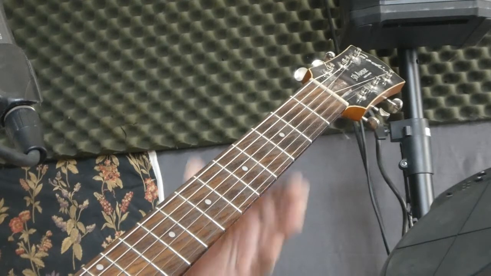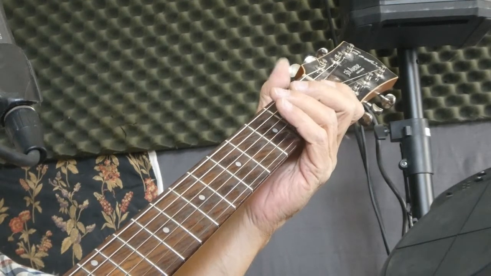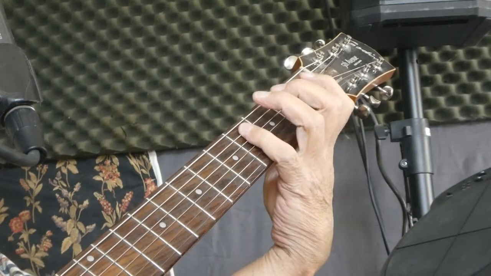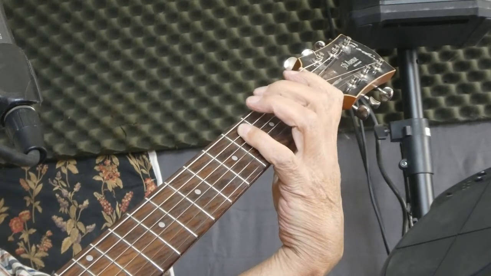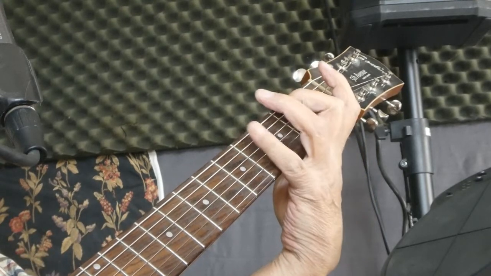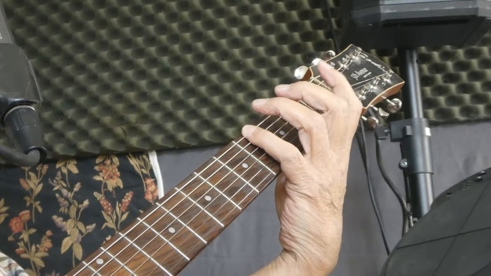We've just discussed the notes on the 5th and 6th strings: the A string, A, B flat, B, C, and C sharp, and the low E string, E, F, F sharp, G, and G sharp. Now, bass notes are organized in a particular way.